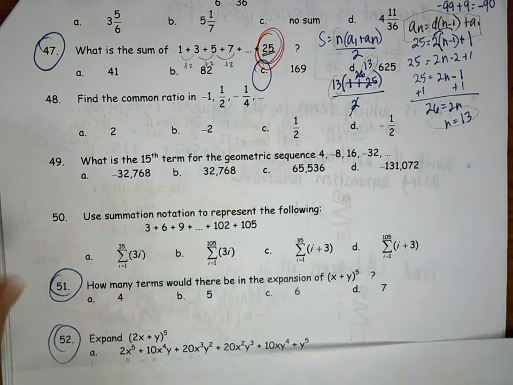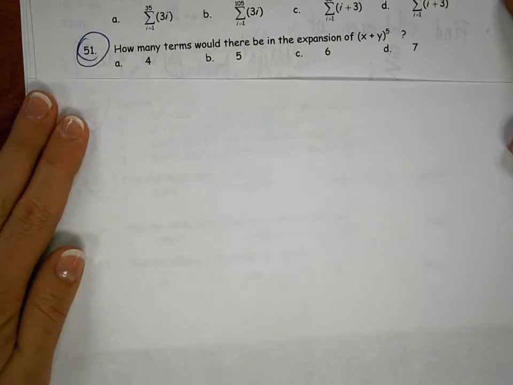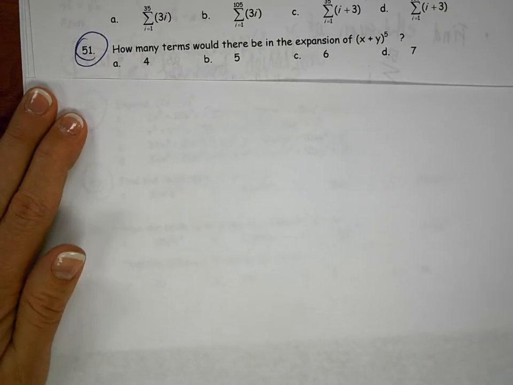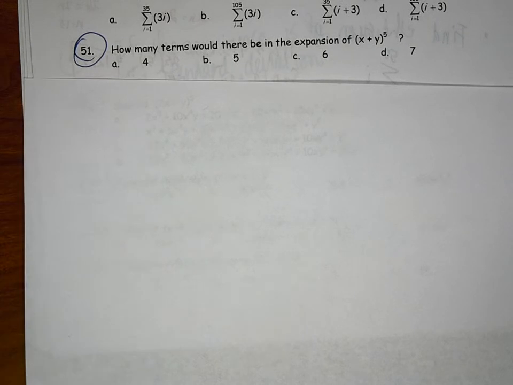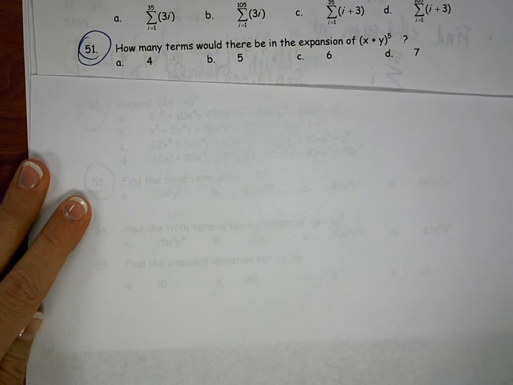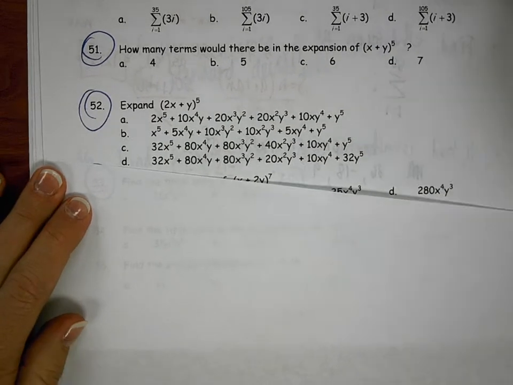Moving on to 51. Hopefully you will not get this answer incorrect. The answer is 6. It's always one more, because remember you have your 0 term. Don't get that wrong on the final, since some of you just got it wrong. The easiest question.